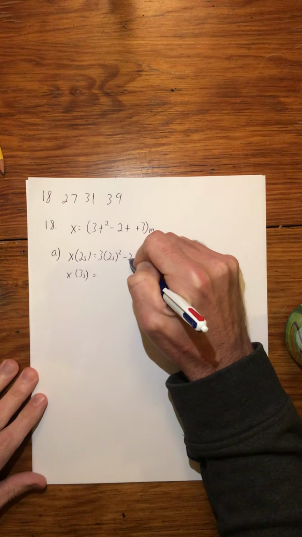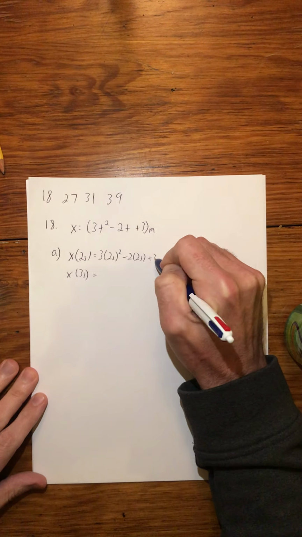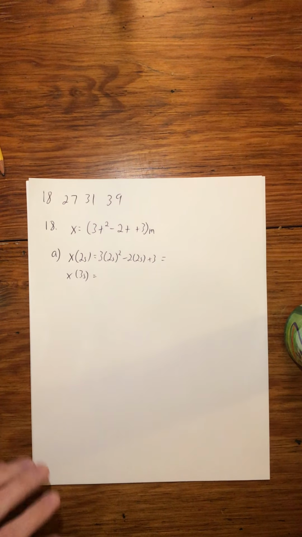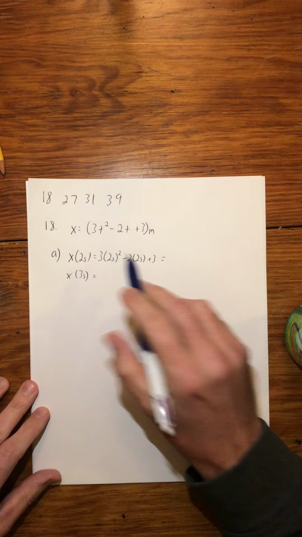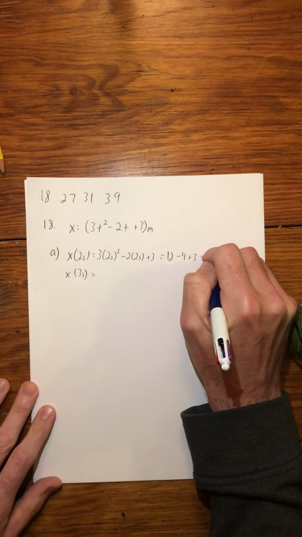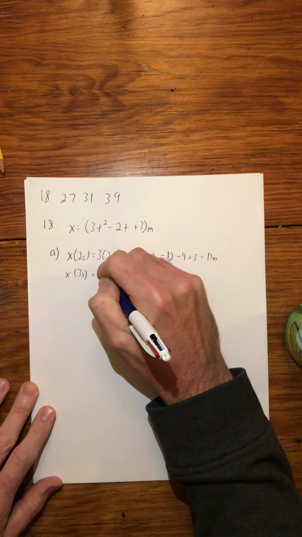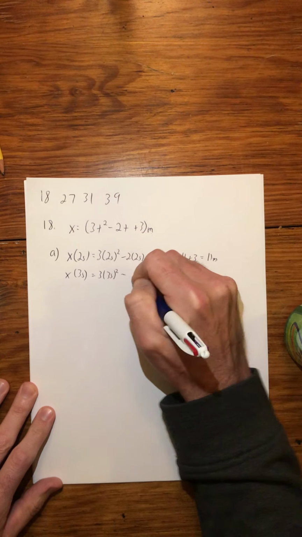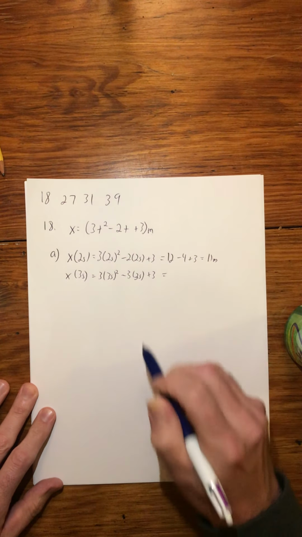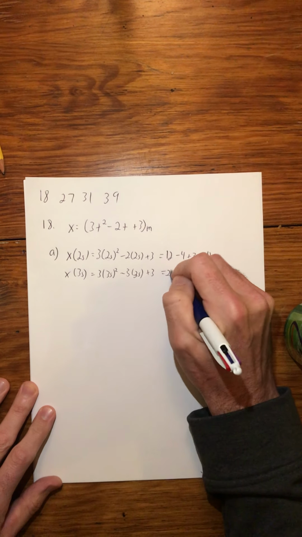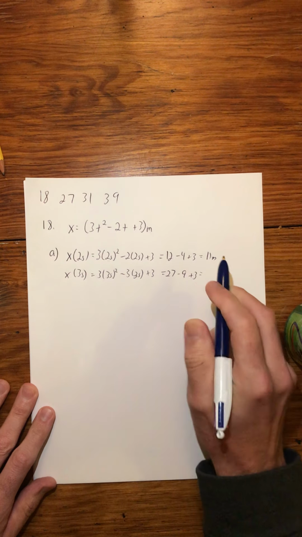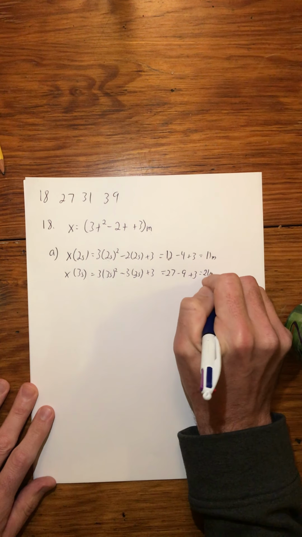I'll just show the plug-in, because that's what we should do. And there we go. I can do this in my head. 4 times 3 is 12, minus 4 plus 3, so that is 8, 3, 11 meters at 2 seconds. And at 3 seconds, it's 3 times 3 seconds squared minus 2 times 3 seconds plus 3, and that gives us 27 minus 9 plus 3, or 30 minus 9, which is 21 meters.